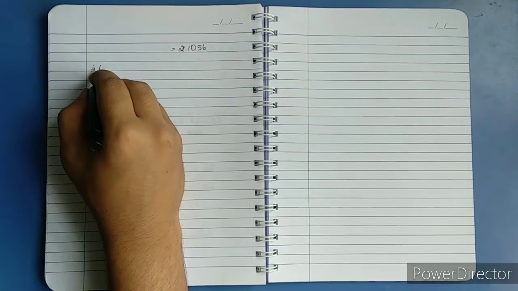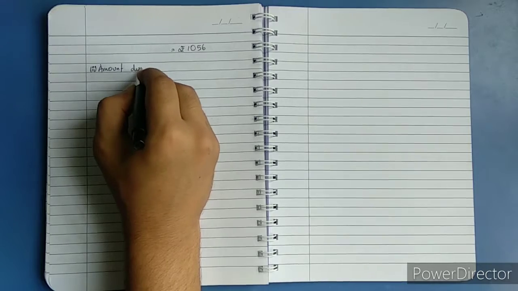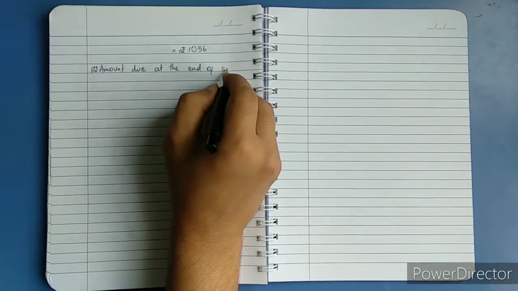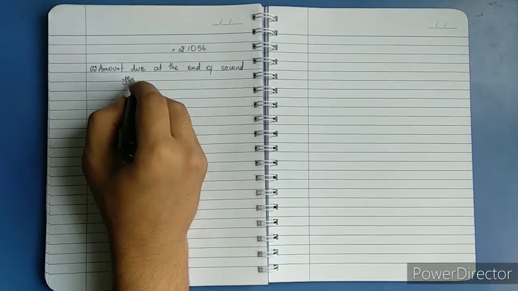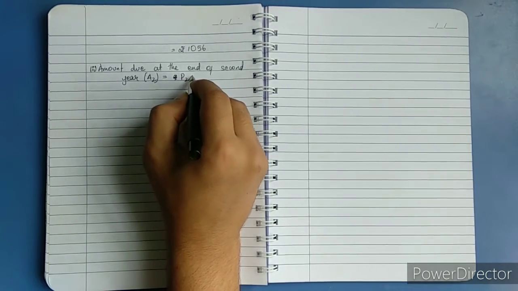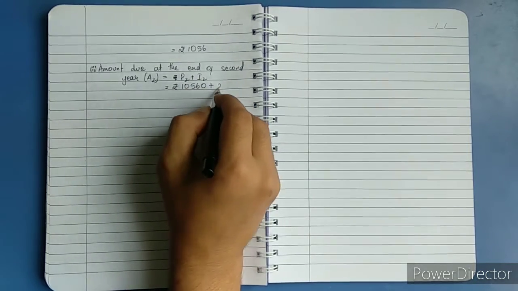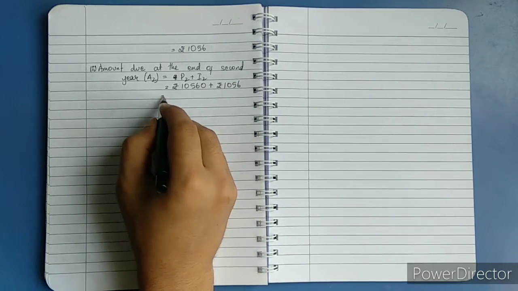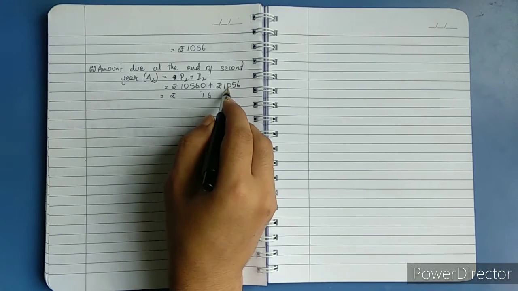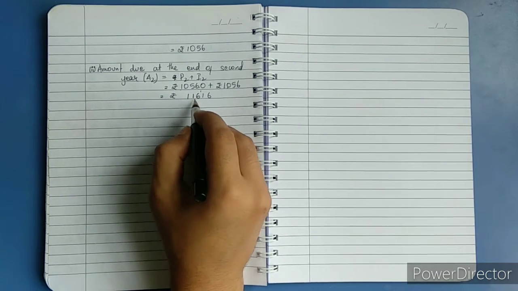So therefore, this is our part 2, amount or the sum due at the end of second year, A2 will be equals to rupees, basically P2 plus I2, which is equals to rupees 10560 plus rupees 1056. So we get, at the end we have 6, 6 plus 5 is 11, 5 plus 1 is 6, 1 and 1. So 11616.